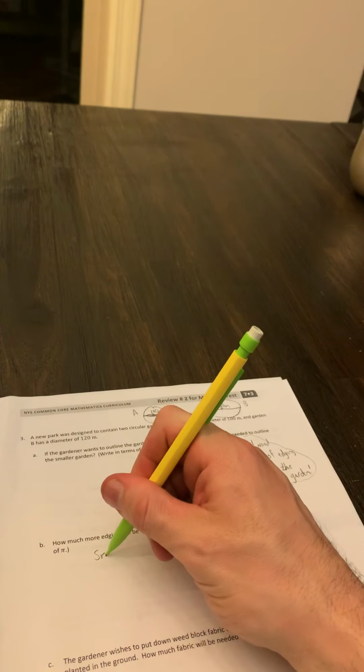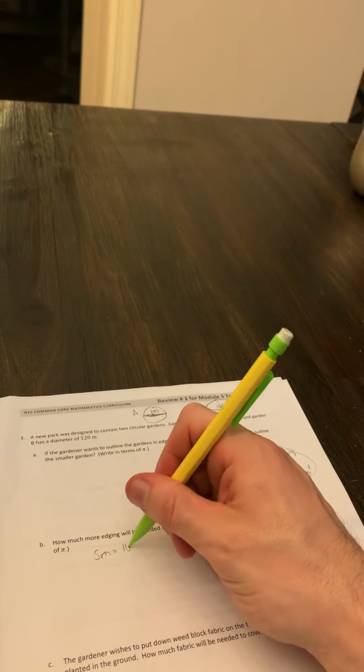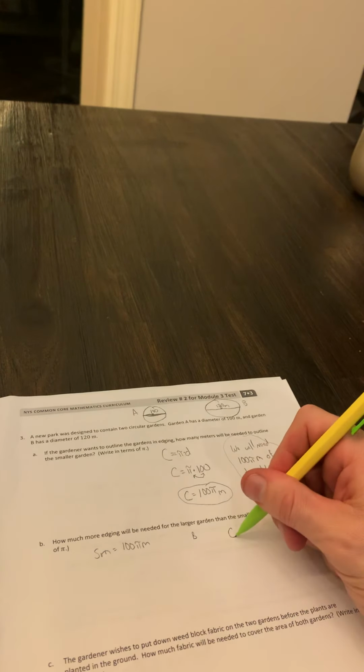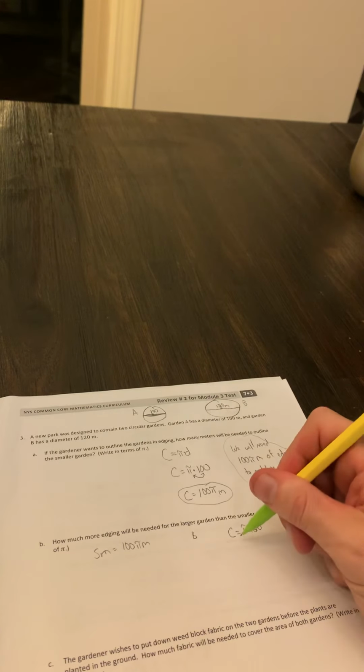So, how much more edging will be needed for the larger garden than the smaller one? Well, we already know how much edging is needed for the smaller. So I'm going to put over here, smaller equals 100 pi meters. So now, circle B, we're going to do the same thing. C equals pi multiplied by 120.